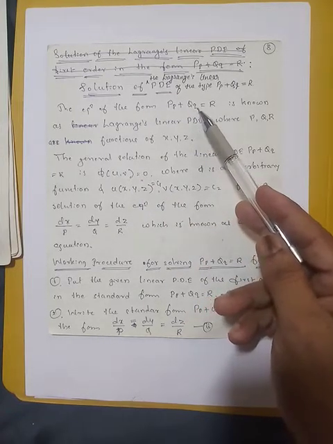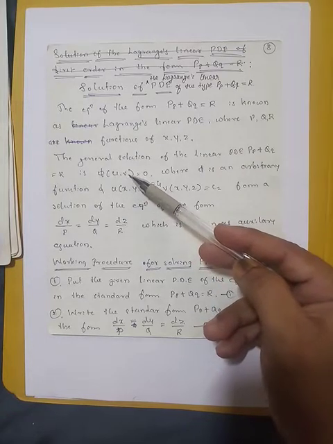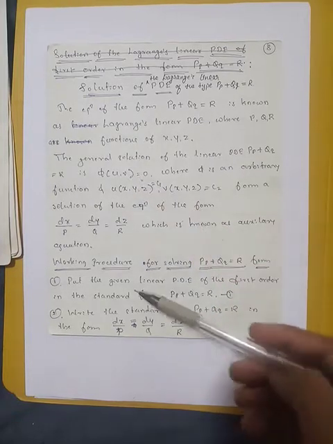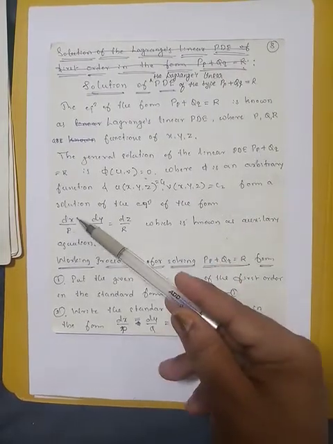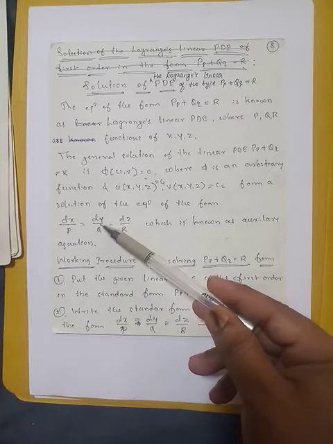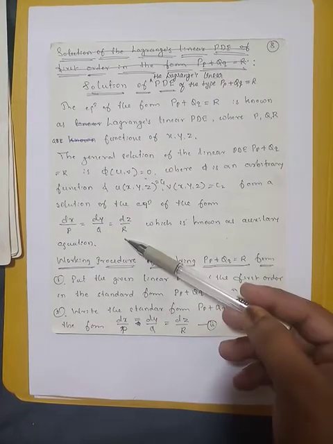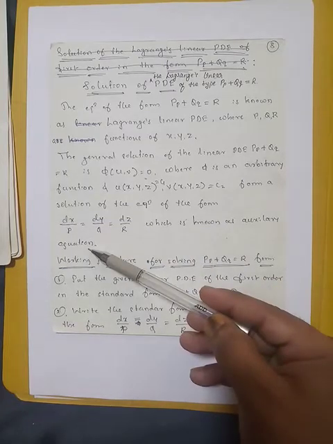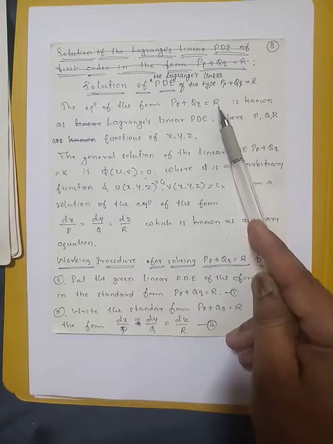Now our work is to find the values of u and v. Here dx/P = dy/Q = dz/R is called the auxiliary equation of the PDE Pp + Qq = R.